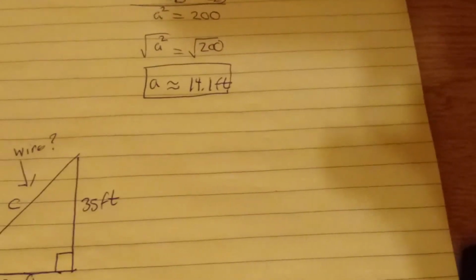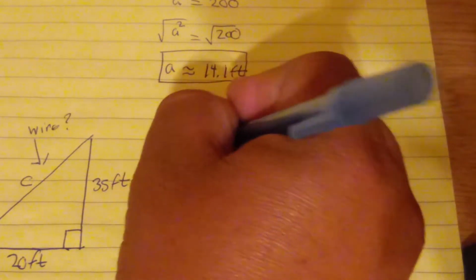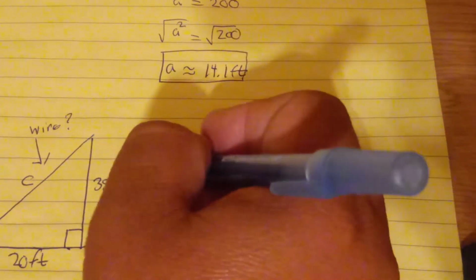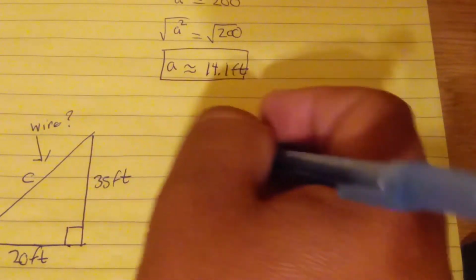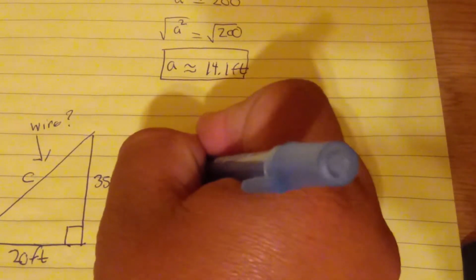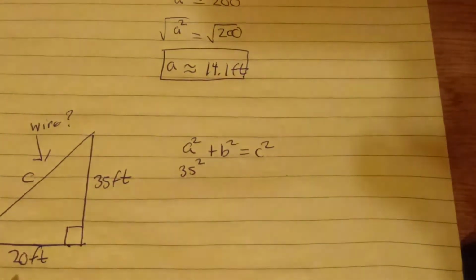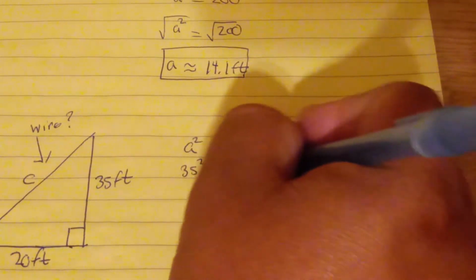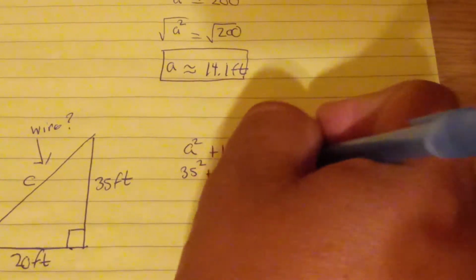So this should be fairly simple. Start off with the Pythagorean Theorem itself. A is the height, which is 35, so you're going to square it. Same thing with the base, which is 20 feet. You're going to square it. And whatever you get for those two, you're going to add them up.